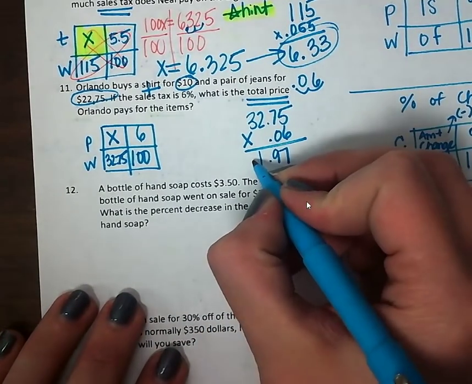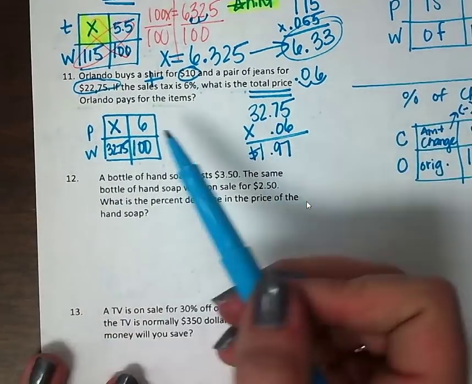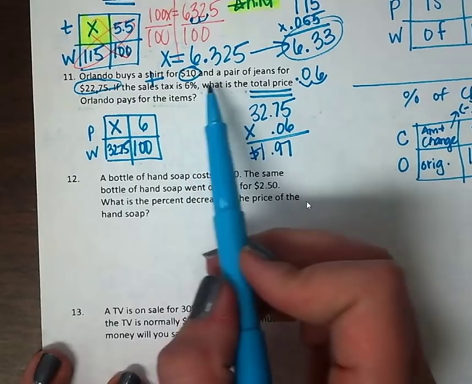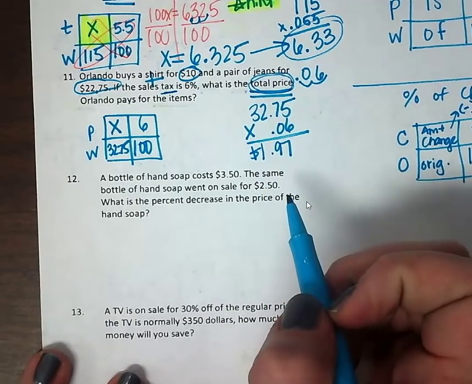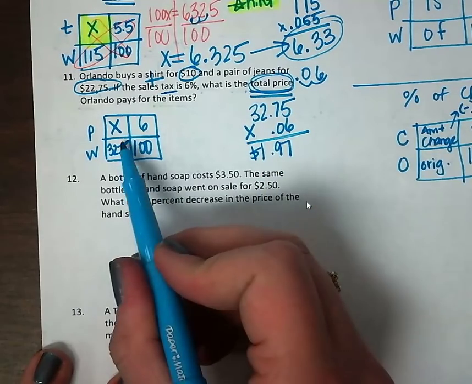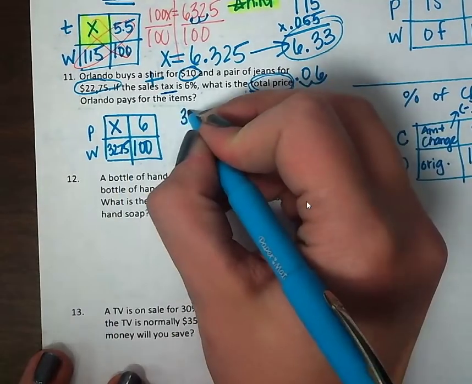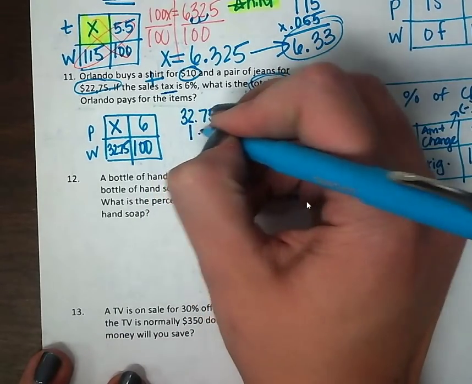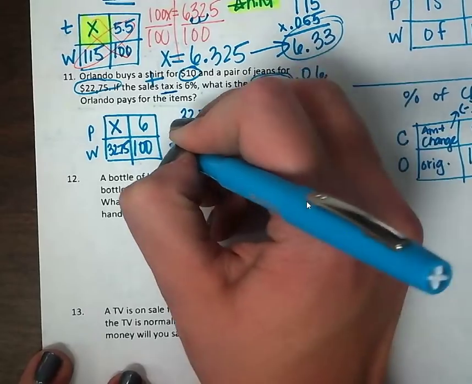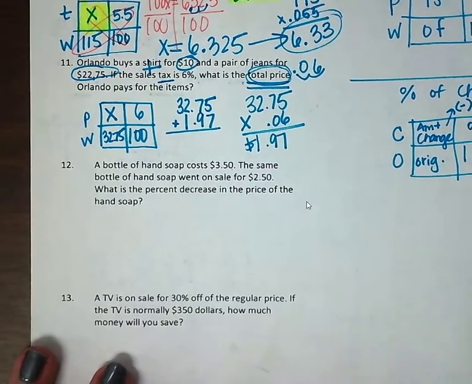So here I have $1.97, but it's not asking me how much tax he's going to pay. It asks me for the total price. So if I am buying $32.75 worth of items and I'm paying tax, I have to add those together.